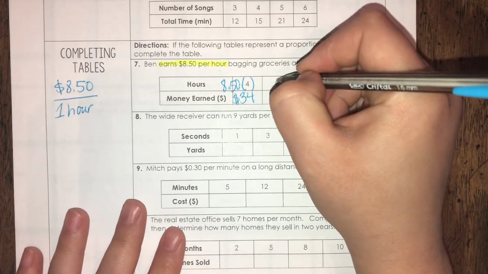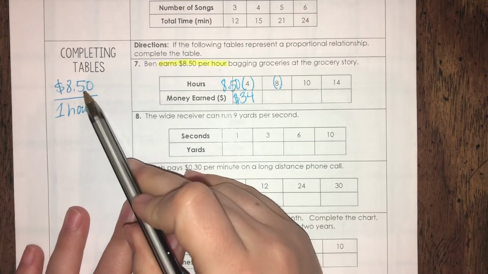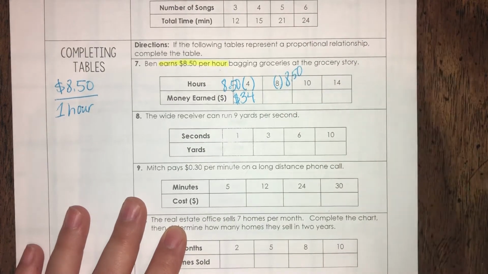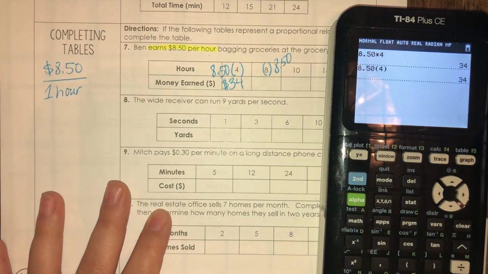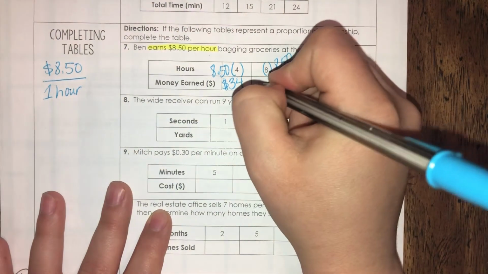So your shortcut is to continue taking how many hours you worked and multiplying by your unit rate, $8.50. Doesn't matter the order. When you're multiplying, you can switch it, still gives you the same answer. That's going to be $68.